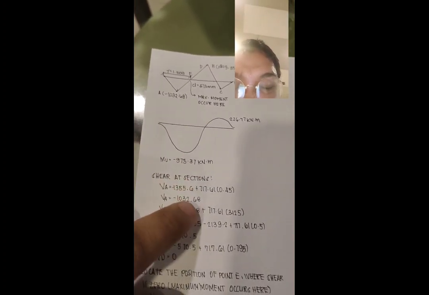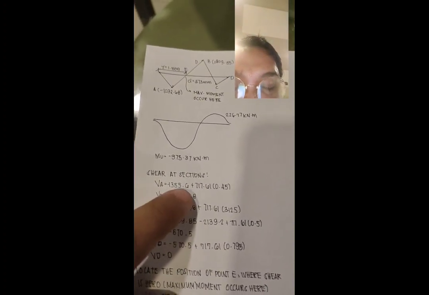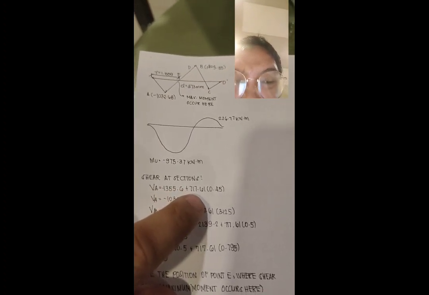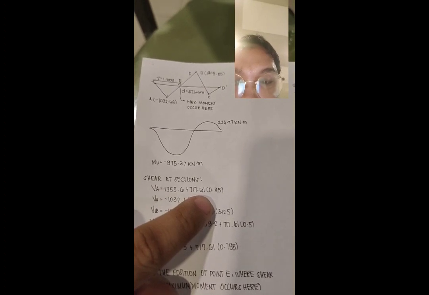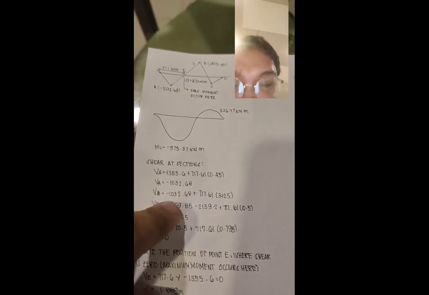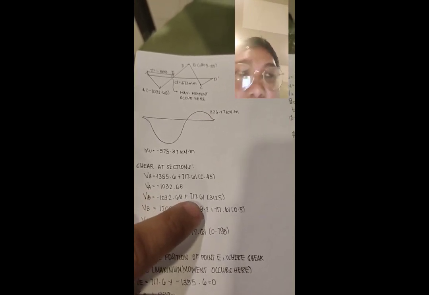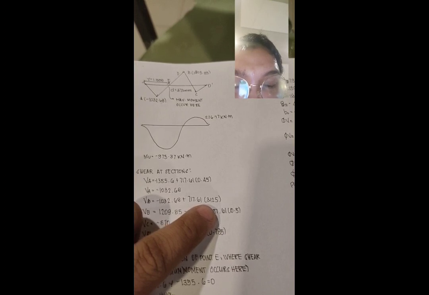So, shears at sections: we have VA equal to negative 1,355.6 plus 717.61 times 0.45. We get VA as negative 1032.68. For VB, we take this negative 1032.68 and subtract 717.61 times 3.125.